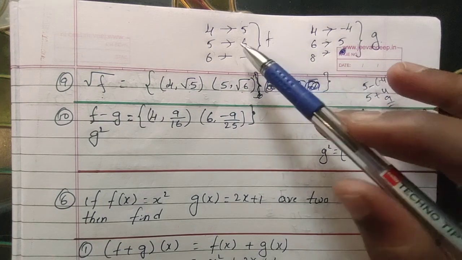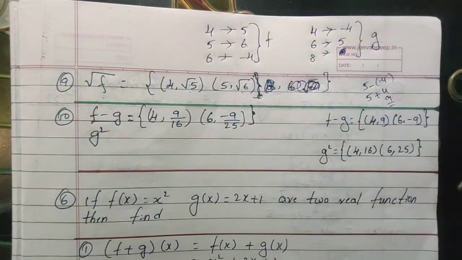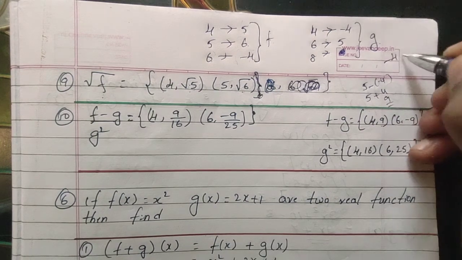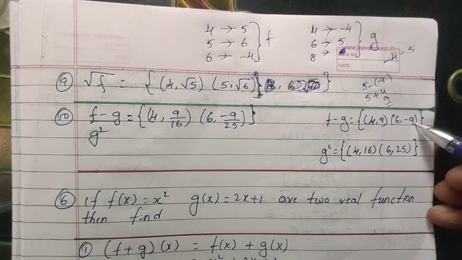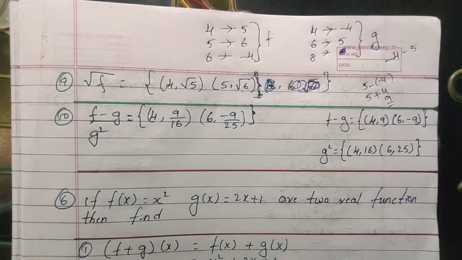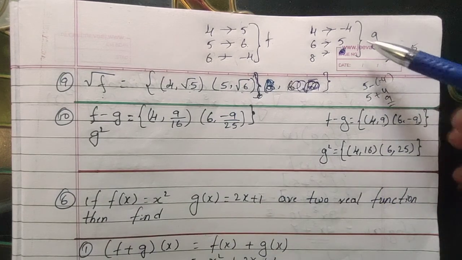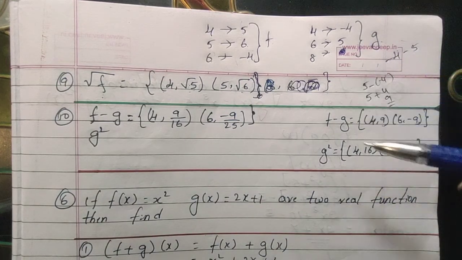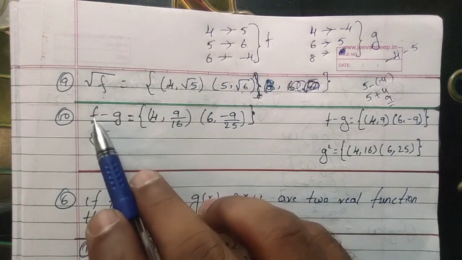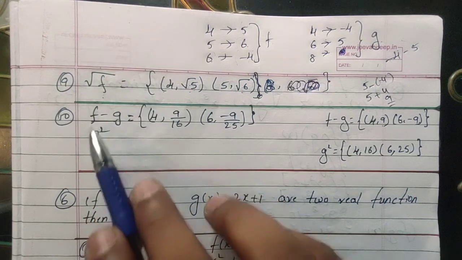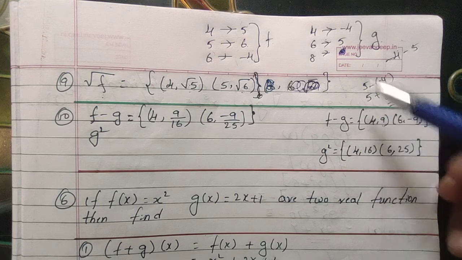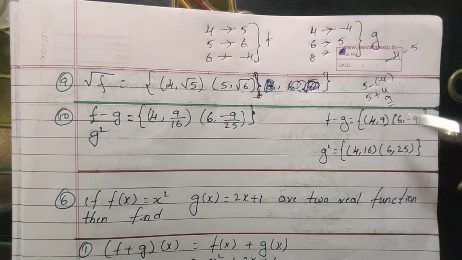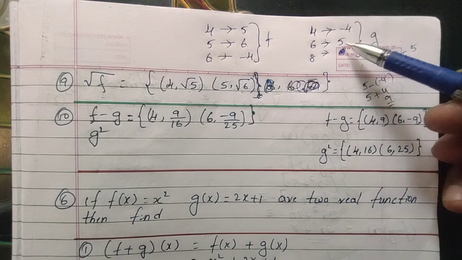Next, when domain is 6, range is minus 4. This minus 4 we should subtract. Here range is minus 5. Minus 4 minus 5 is minus 9. Okay. Now g square function we should find. Here also the common domain 4 and 6 only we should take, because we are doing this function with two different real functions. So now when g domain is 4 and 6, range is minus 4 and 5.